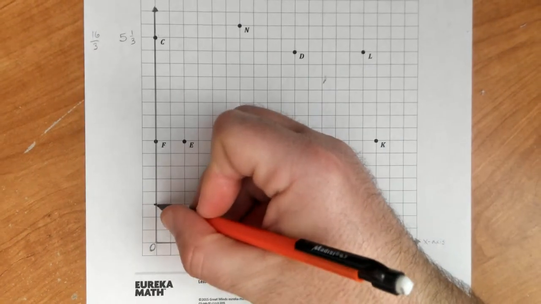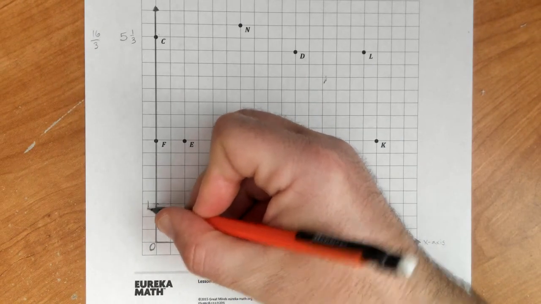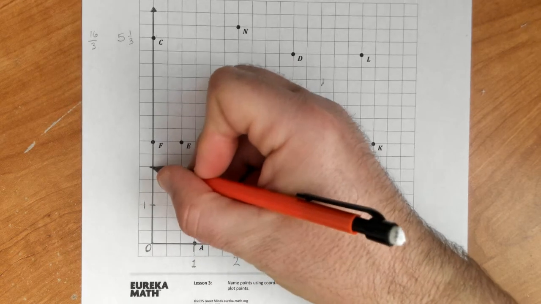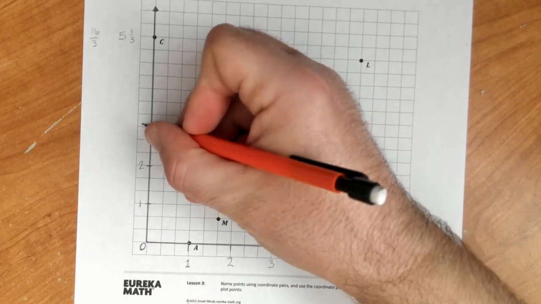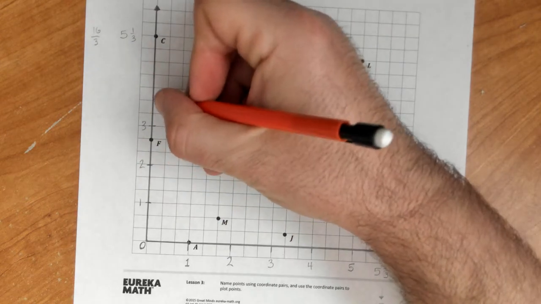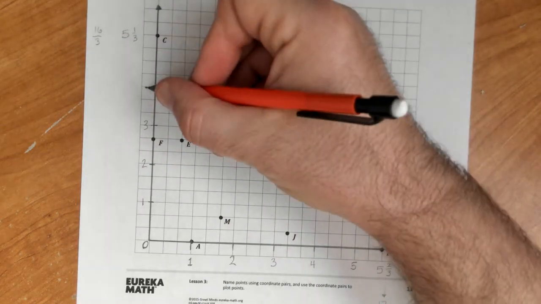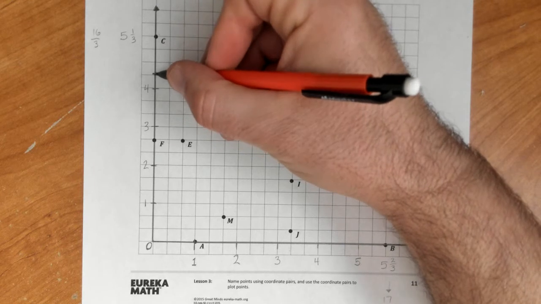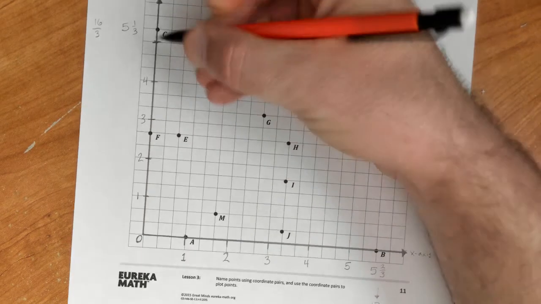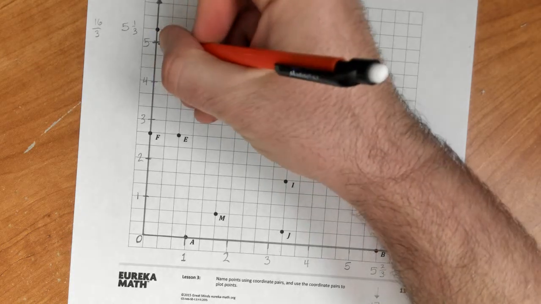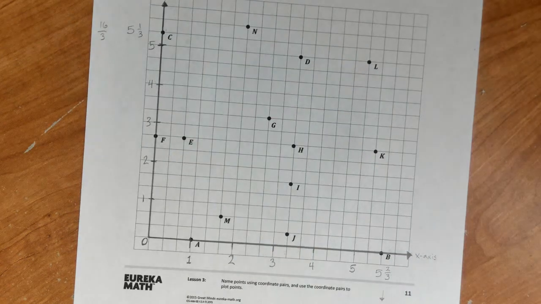1, 2, 3, there's your 1. 1, 2, 3, there's 2. 1, 2, 3, there's 3. 1, 2, 3, there's 4. 4 1/3, 4 2/3. 4 3/3 would be 5, and then 5 1/3.